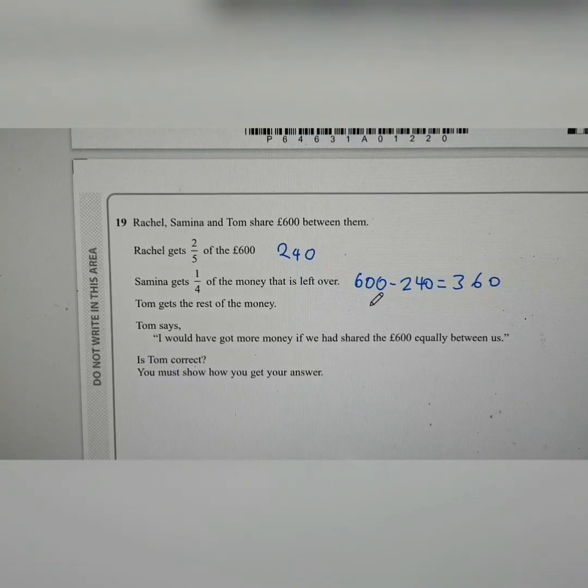So I'm just going to write what we've worked out so far. 2/5 of 600 is £240. We did 600 take away £240, which is 360. So you need to work out 1/4 of £360. So you would do 1 divided by 4, and then multiply that by 360 to work that out, which is £90.